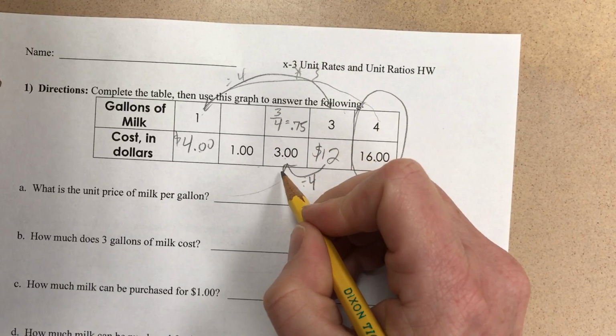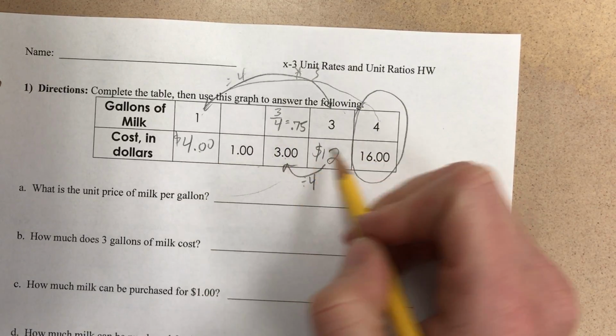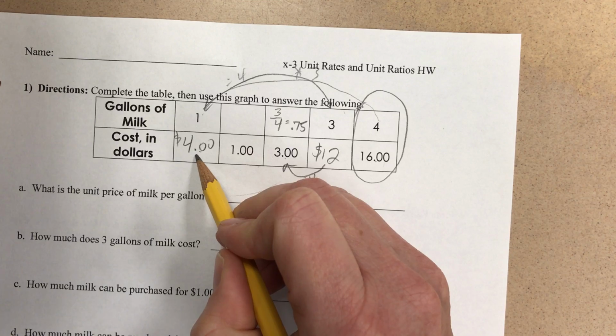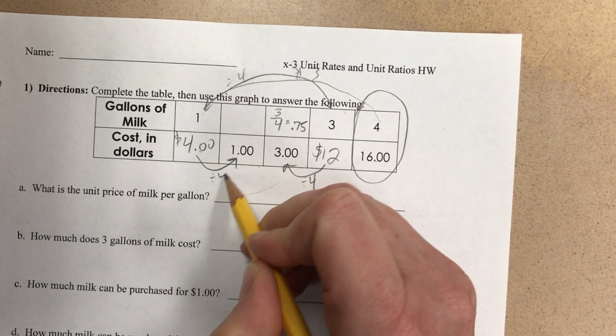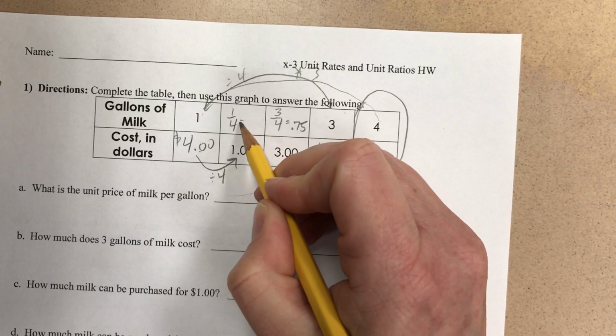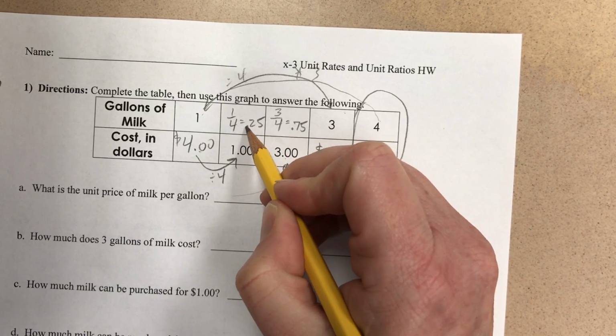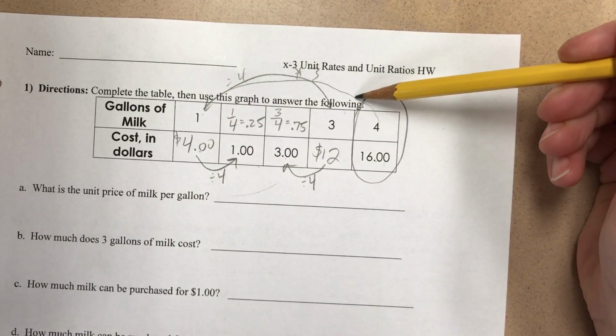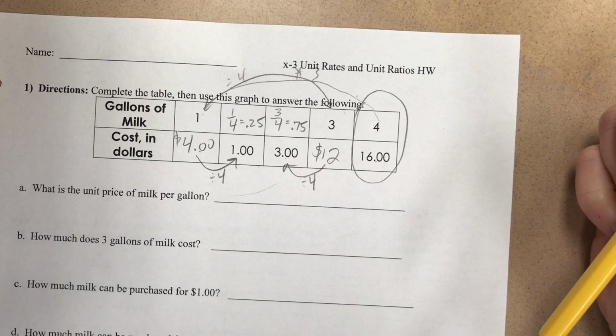And then to go from, oh boy, none of these look that easy to work with, so I'm going to come over here and go 4 divided by 4 is $1. 1 divided by 4 is 1/4 a gallon of milk. You could write it as a decimal. It does not matter because the directions don't specify that it has to be in decimal form.